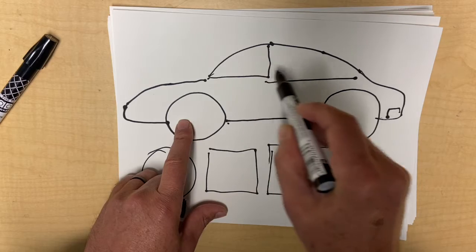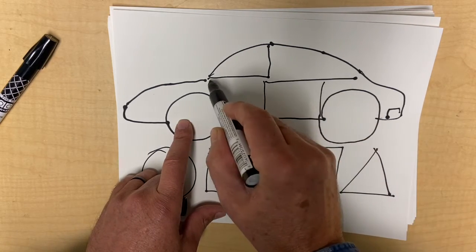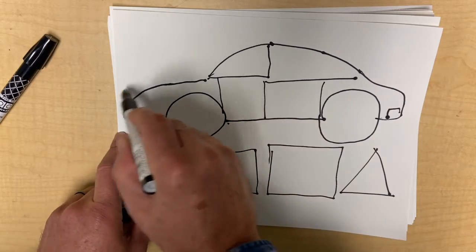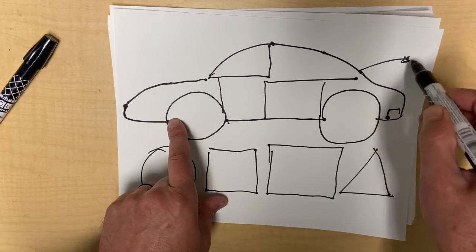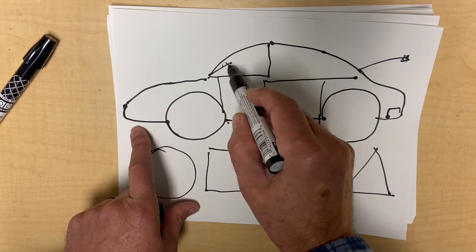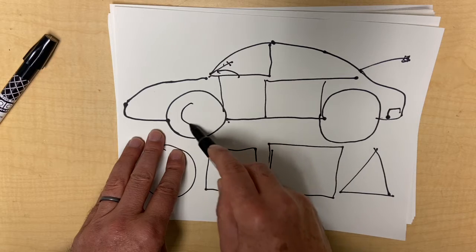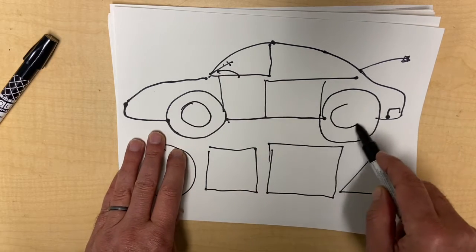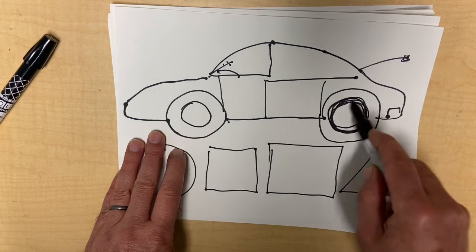So triangle, triangle. If we cut this into parts, you would see the rectangles and the squares, but they're rounded off. So add a detail or two, and then it starts to look more like a car. If you draw the circles inside of the wheels, that starts to look like a rim.